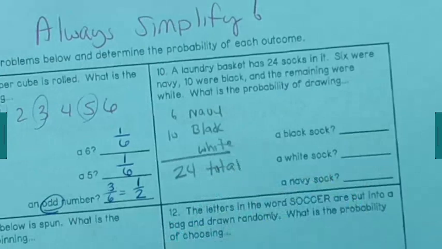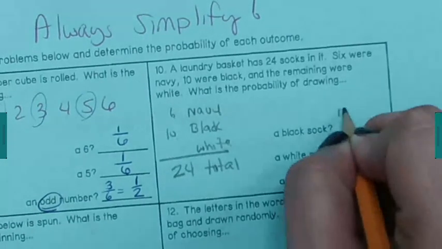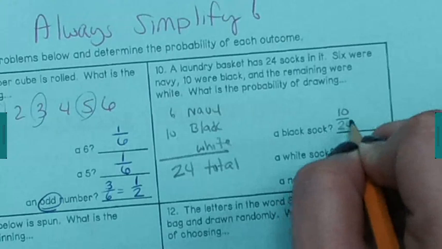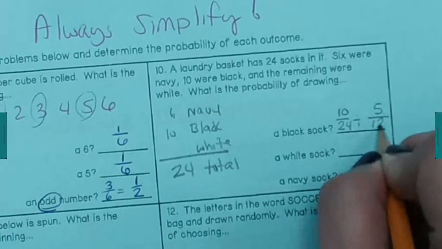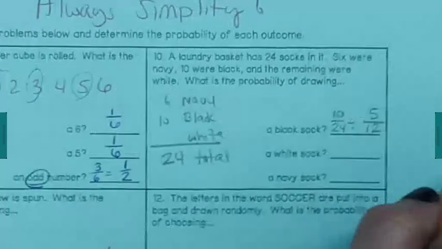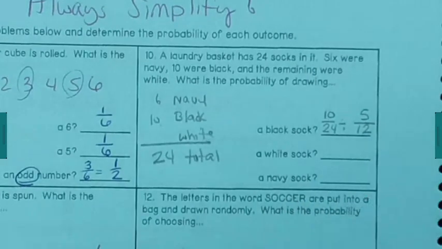Okay. All right, so the first question says black. Do we know how many black socks? 10 out of 24. We simplify to 5/12.